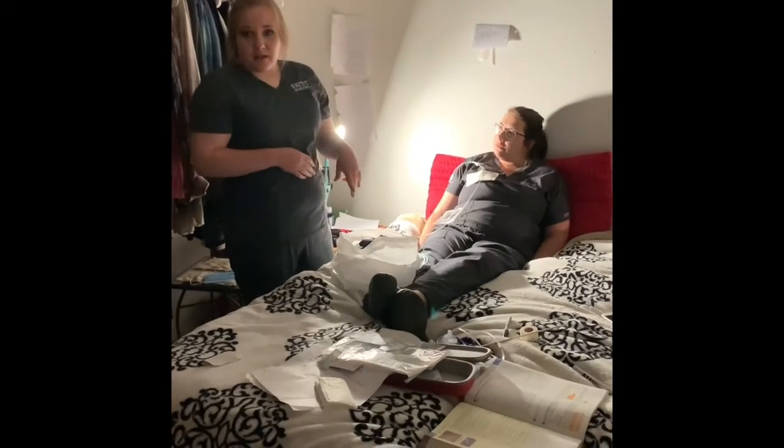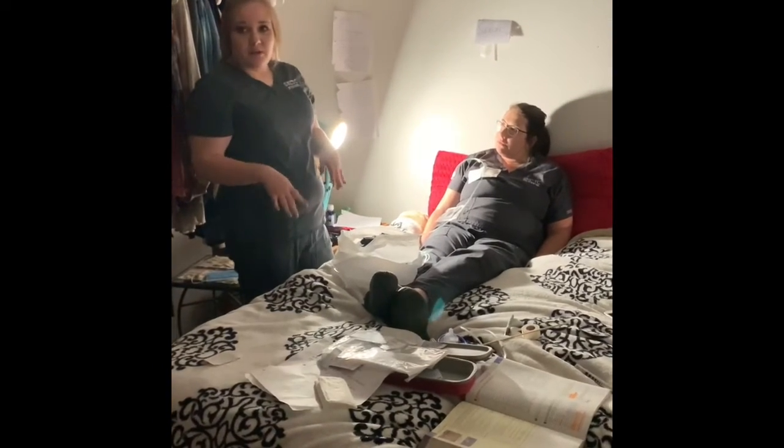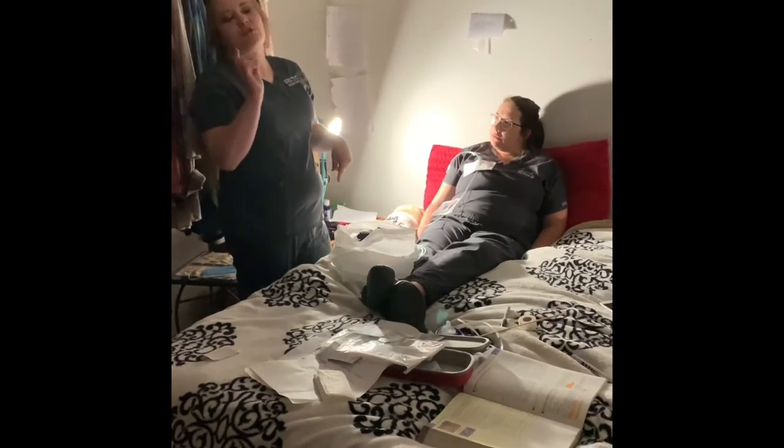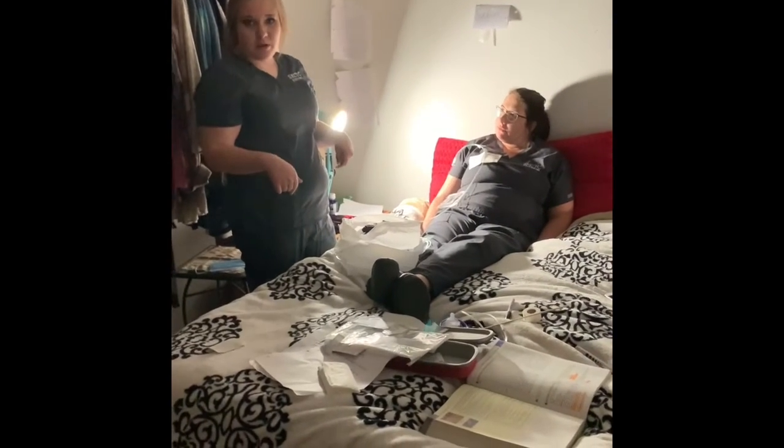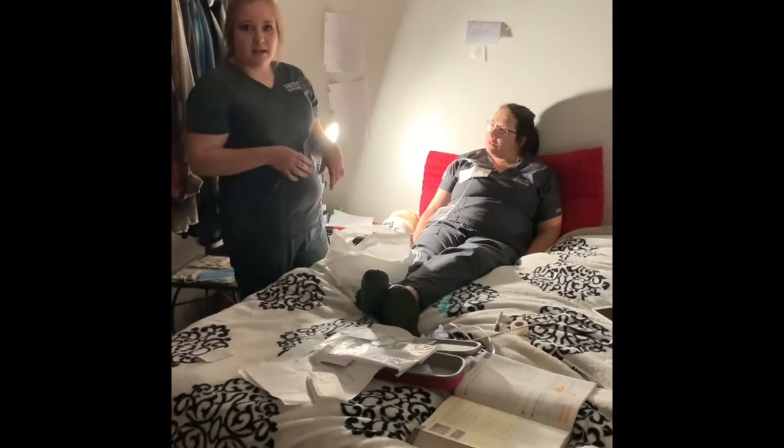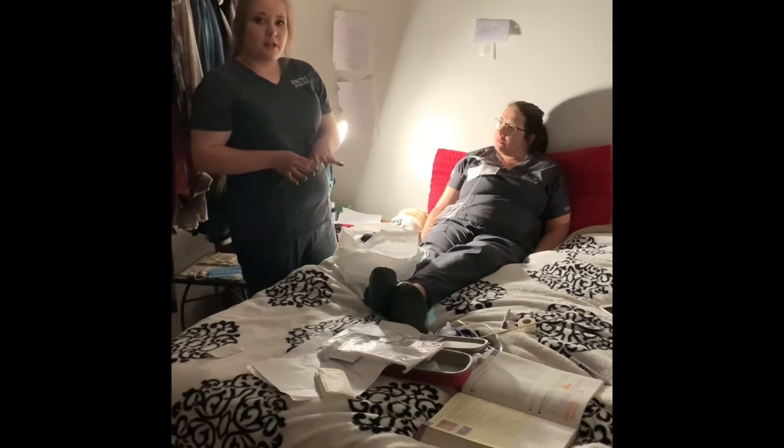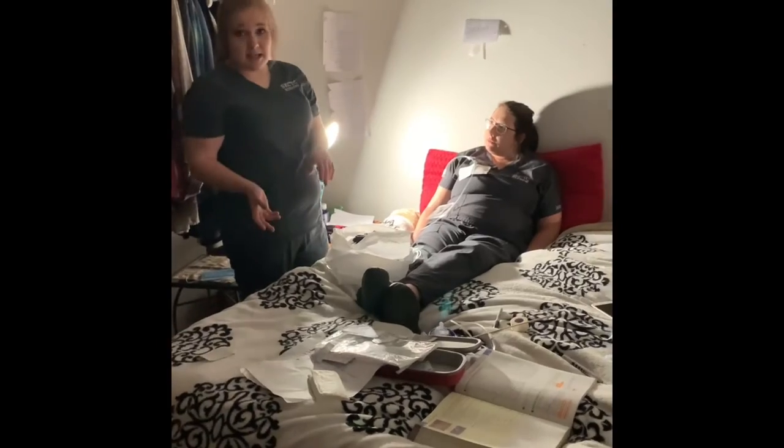Once that had been done, I would then put my patient down in the lowest position. I would make sure all my bed rails had been lowered. I would make sure that they had a call light, that they were in good body position and alignment, and that they didn't need anything.